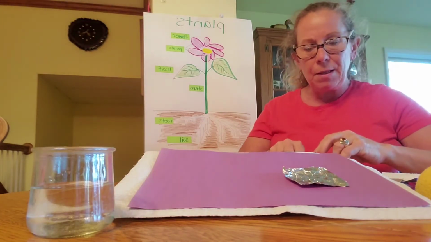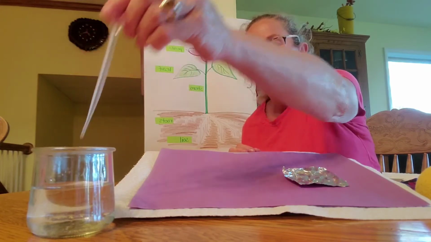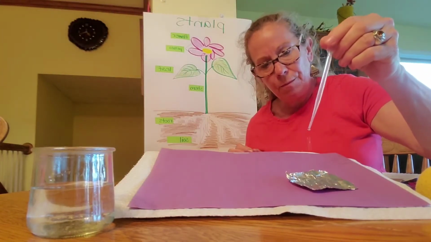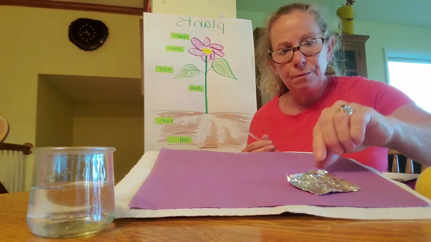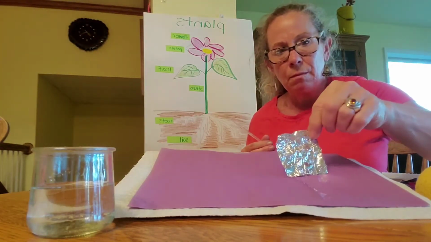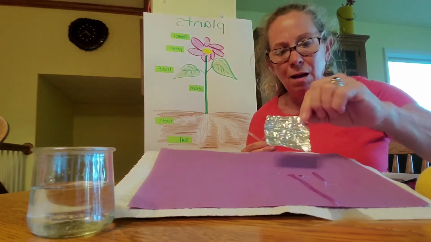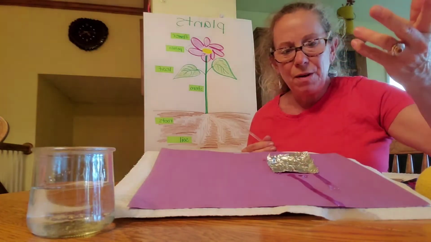Let's see what happens with the aluminum foil. Uh-oh. See what happened? All the water just ran off.